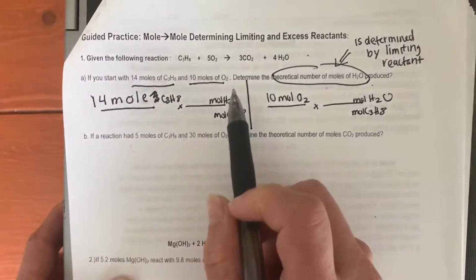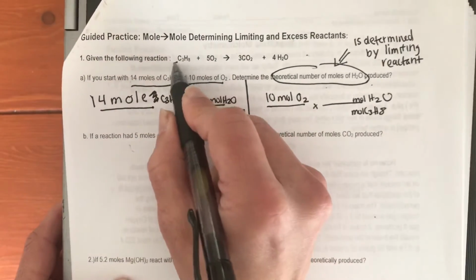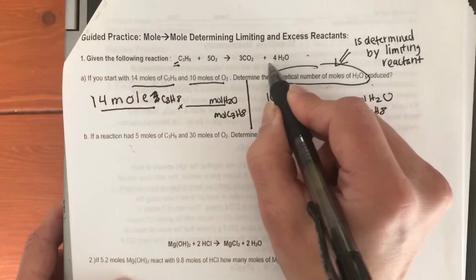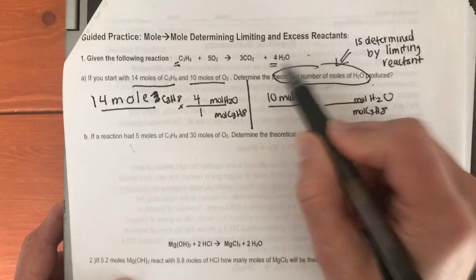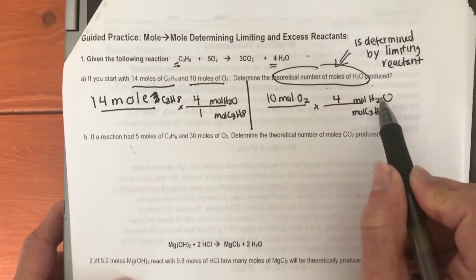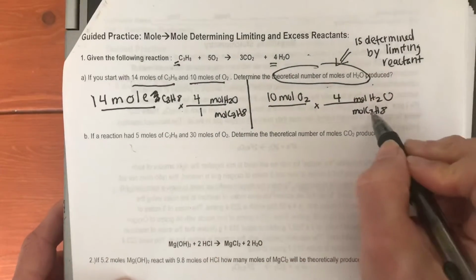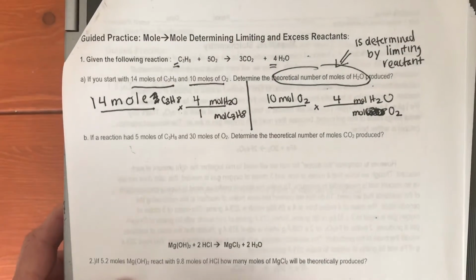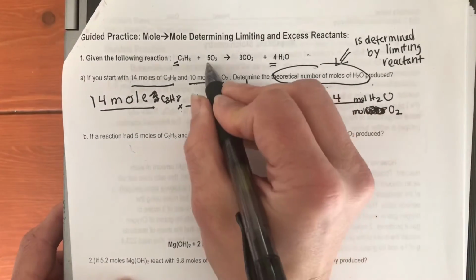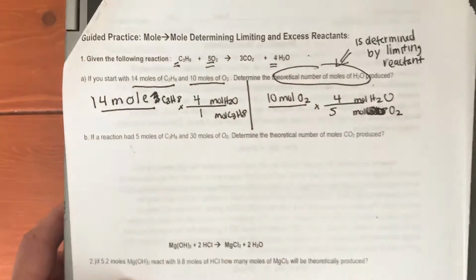So looking at my balanced equation, for every 1 mole of C3H8, I can make 4 moles of H2O. And again, I can make 4 moles of H2O. Oops, I should have written O2 here. Sorry, guys. I need 5 moles of O2.